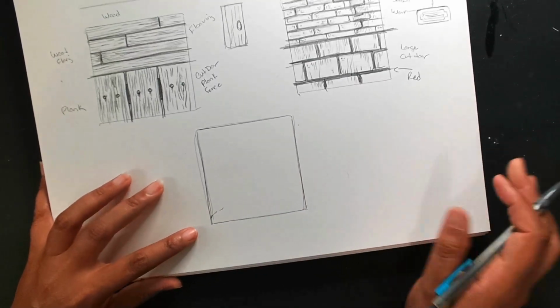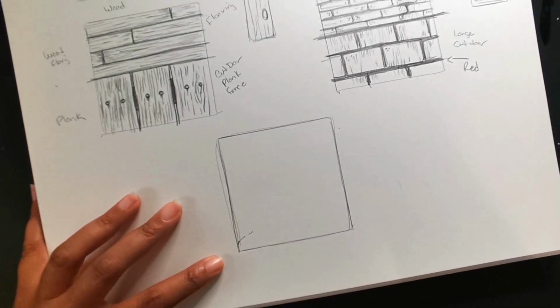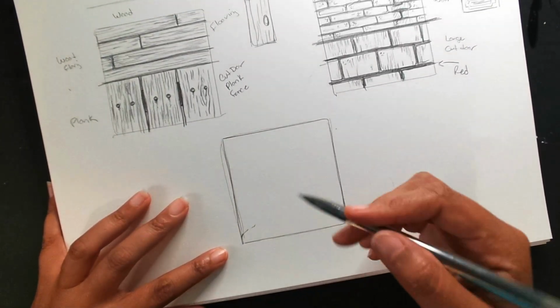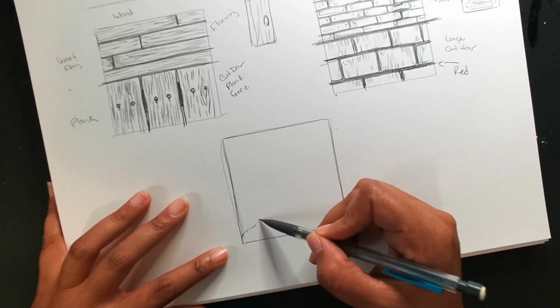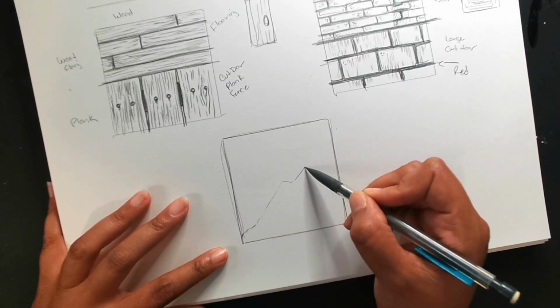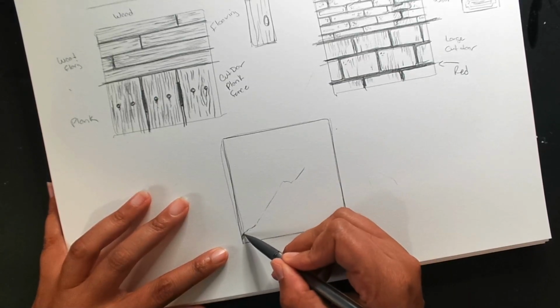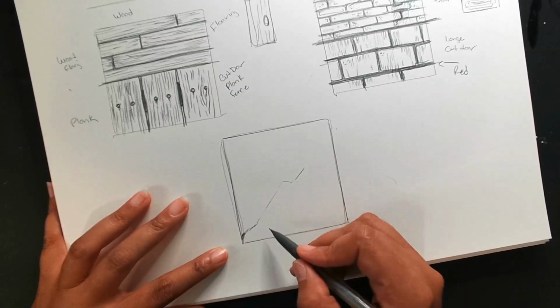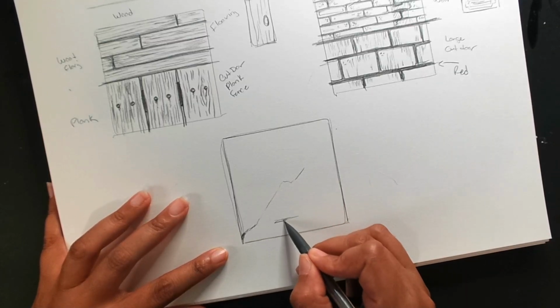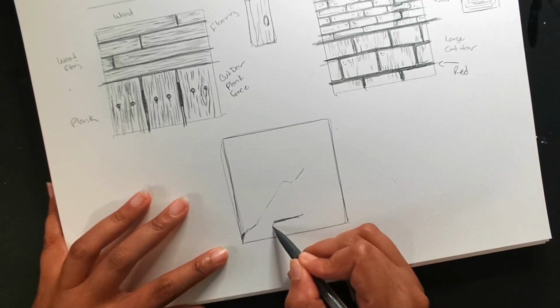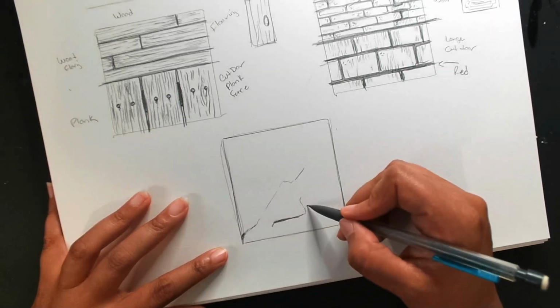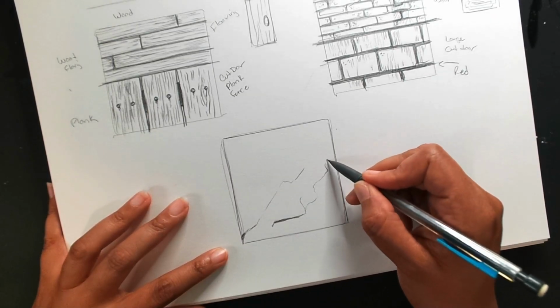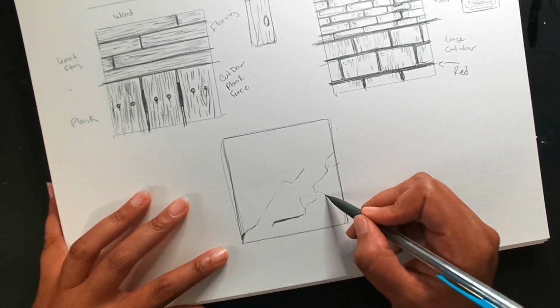Okay, so here is pretty much marble in a nutshell. There is a scientific reason for this, but you'll see that it'll have one main point on average, or a couple of main points in it, and then it just kind of cracks out. There is a difference between synthetic marble and real marble.